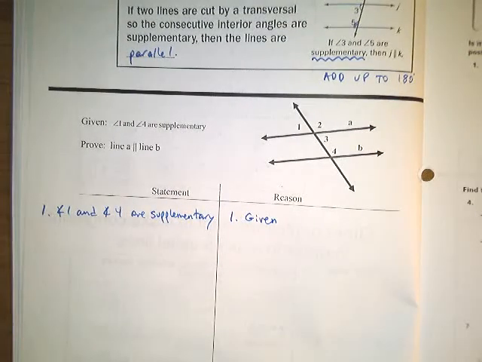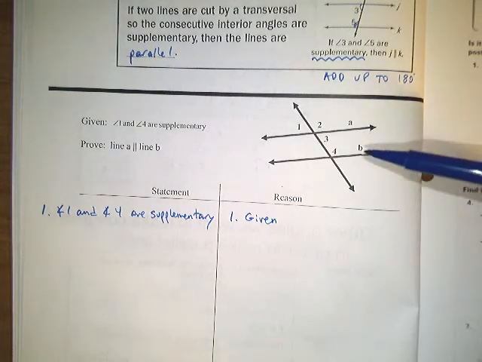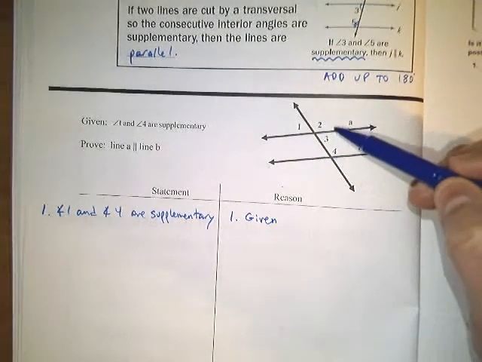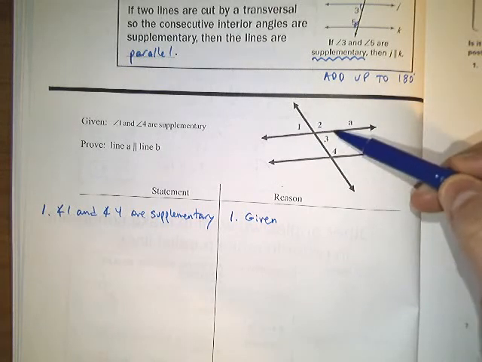Now, if angles 1 and 4 are supplementary, well, I don't know. Let's look at the diagram and state things that we know for sure are true. Well, I would say that angles 1 and 2 are supplementary. Do you see that? Because they form a straight angle pair from here to here.